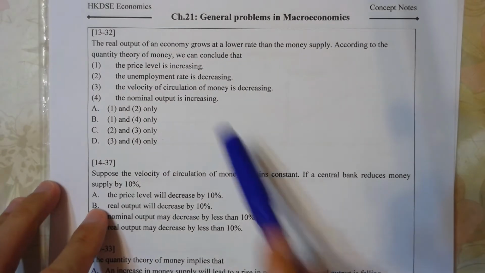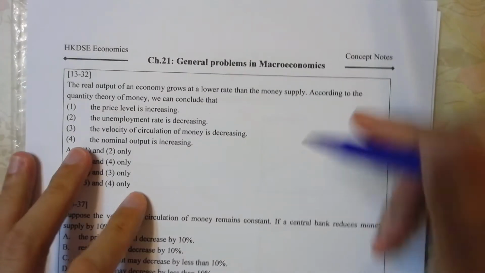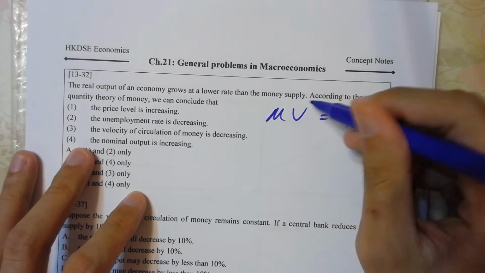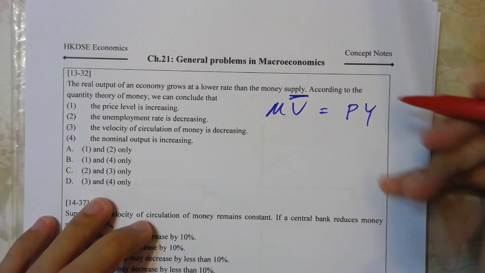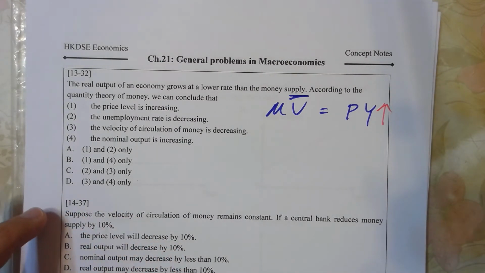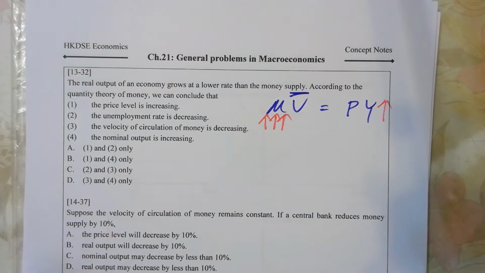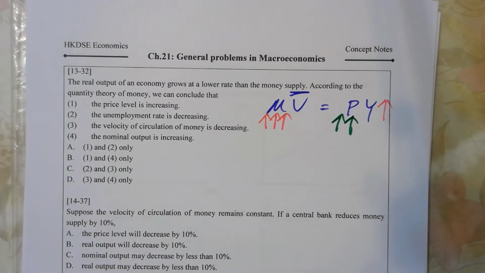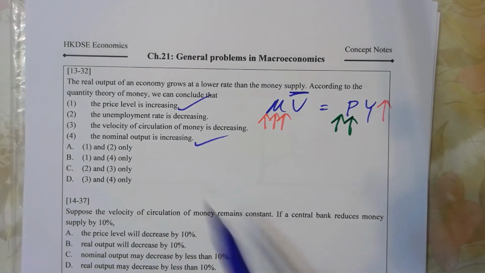Now here, the real output grows at a lower rate than the money supply according to QTM. When you see QTM, immediately we write down MV equals PY. Now V is always constant. It says real output grows, right? Yes, it is increasing, but at a lower rate than money supply. Therefore, money supply is increasing more. In order to balance this equation, what happens to the price level? Price level must also be increasing, right? To balance this equation. Therefore, price level is increasing and nominal output PY is increasing.